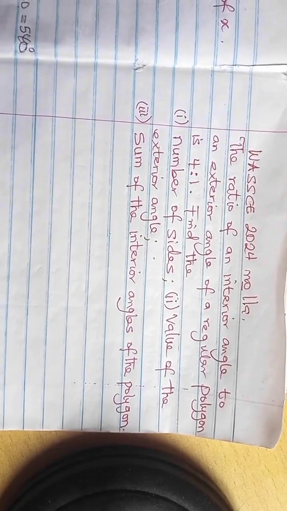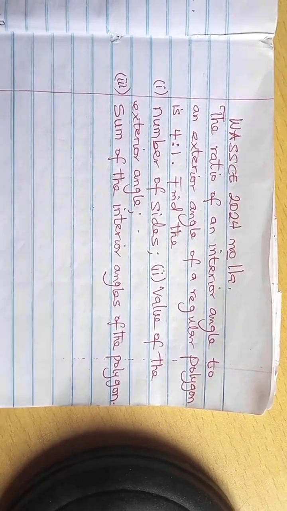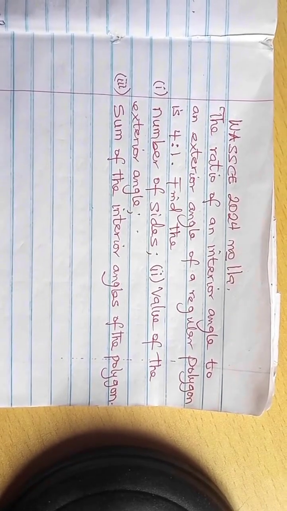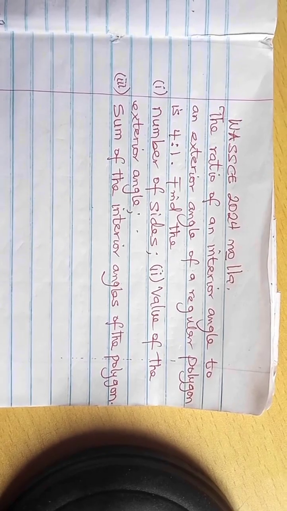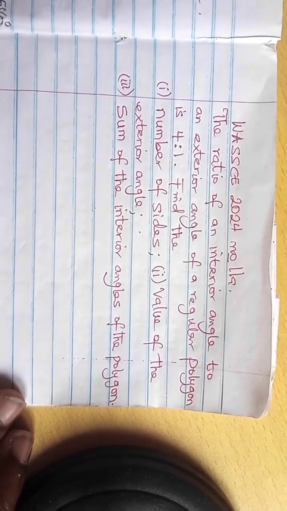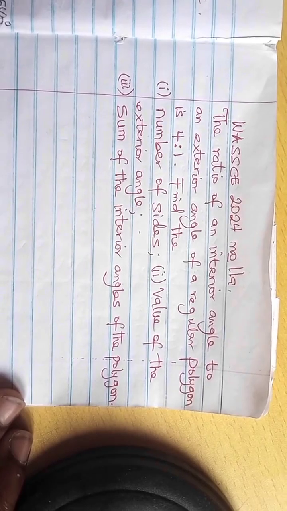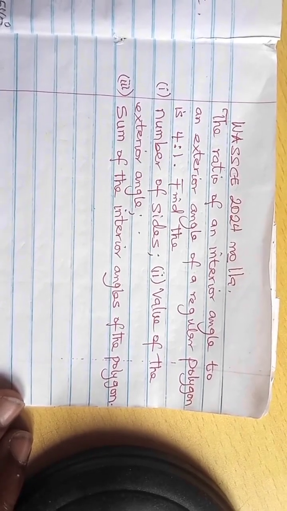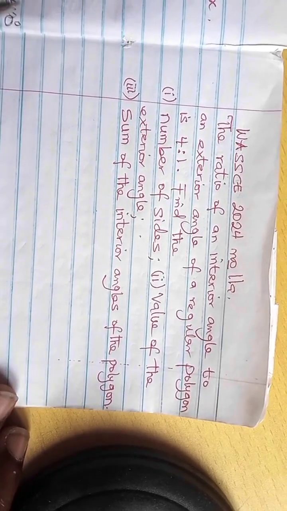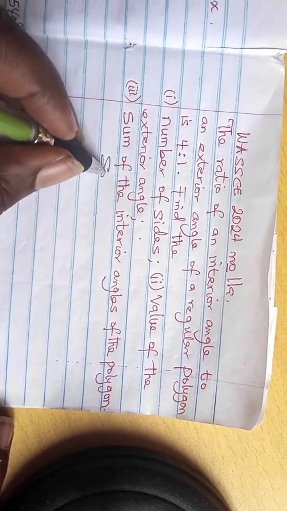So this question here, if you look at it, the question says that the ratio of an interior angle to an exterior angle of a regular polygon is 4:1. Find the number of sides, find the value of the exterior angle, and the last one is find the sum of the interior angles of the polygon. This is from 2024, number 11A, WAEC. So the solution is very simple.